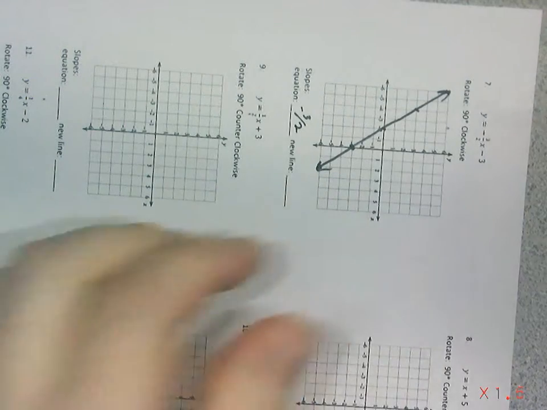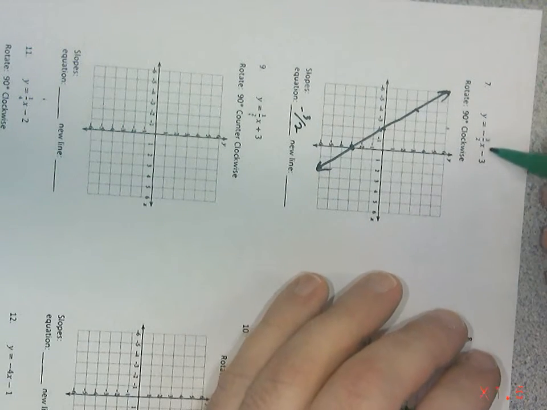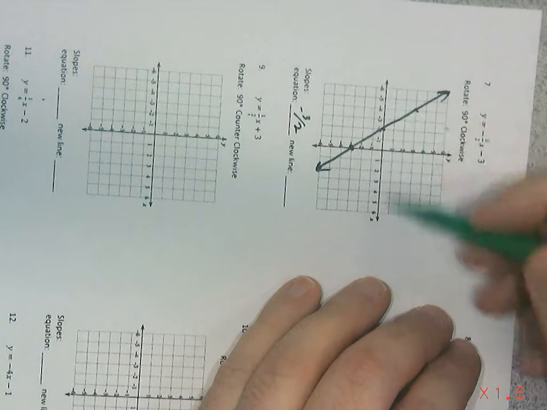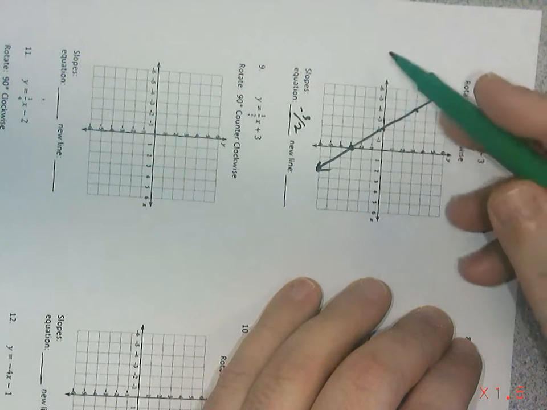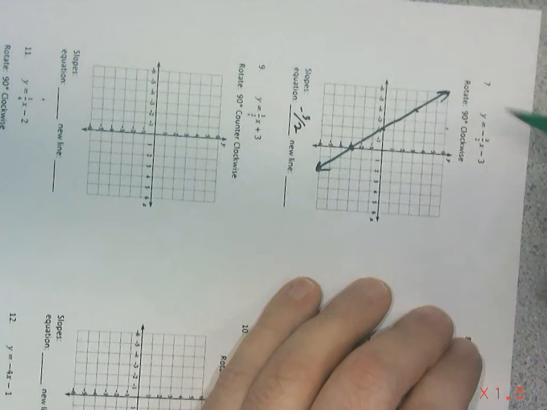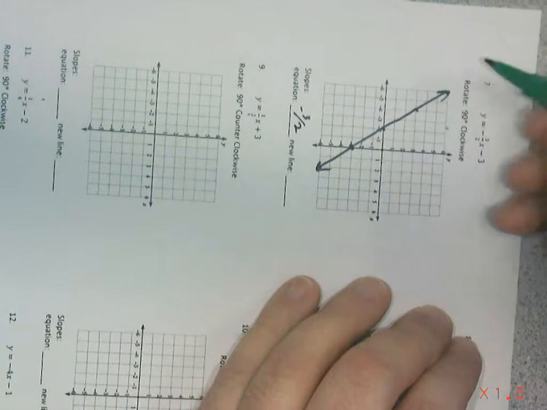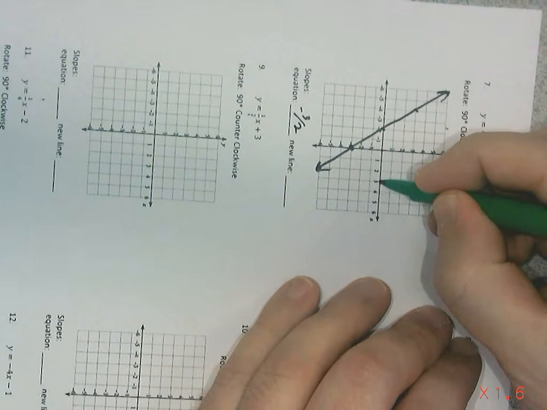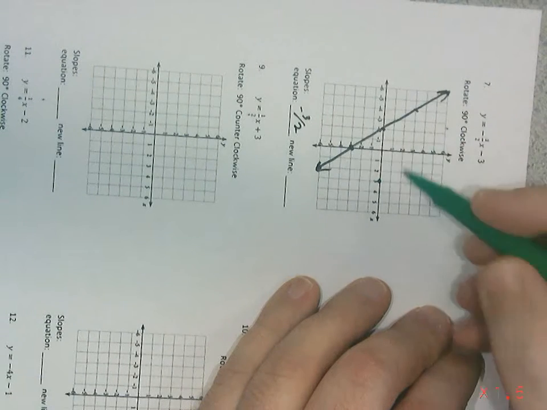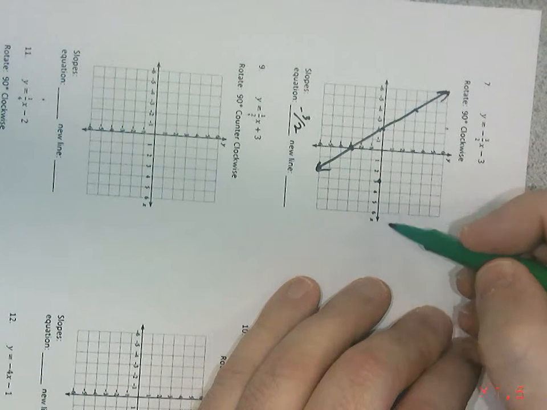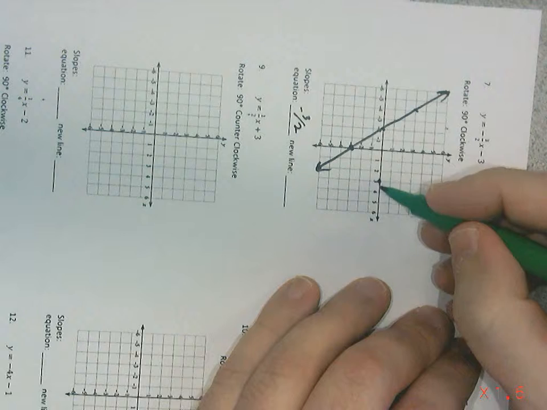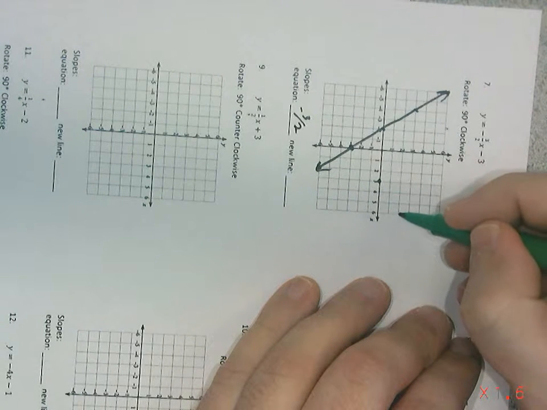Now all I'm going to do is just graph this line again. I'm going to pretend this is the y-axis and this is the negative and this is the positive. So I'm just going to graph it directly onto this scale here. So -3 is where it starts, and then I'm going to go down 3 and over 2. So down 3, 1, 2, 3 over 2.